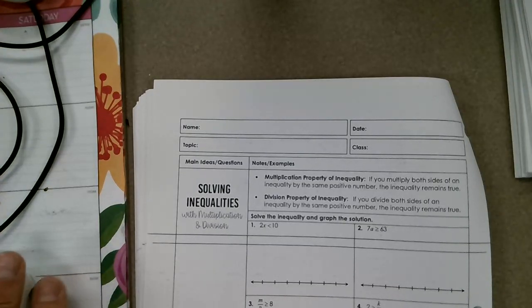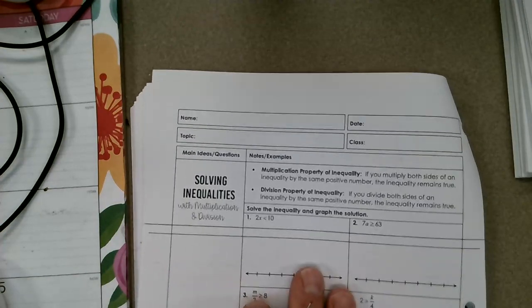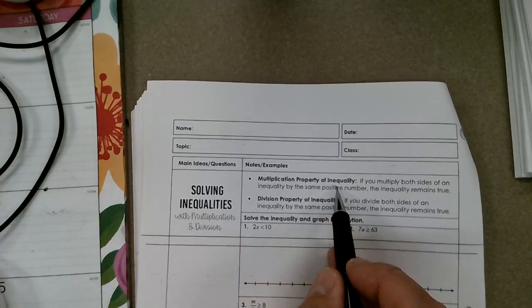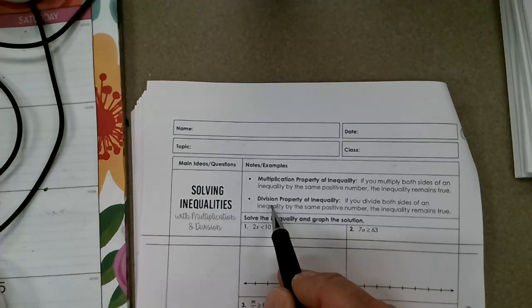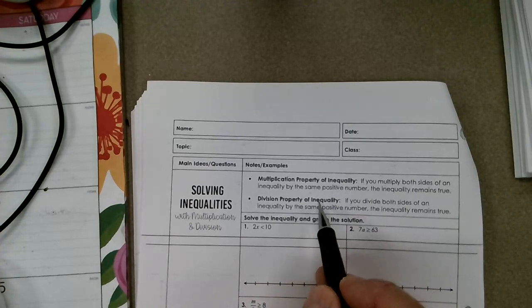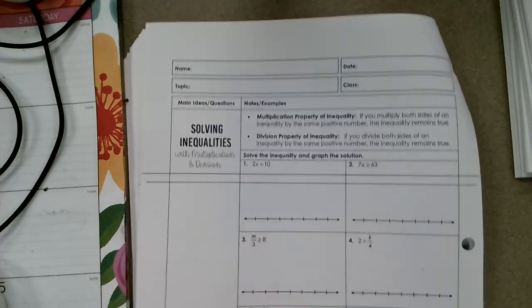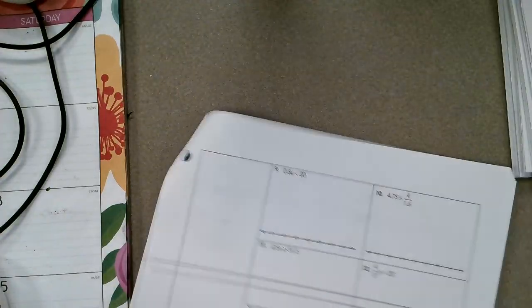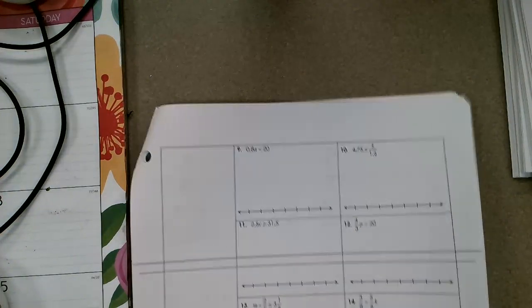But anyway, we are moving on to solving more inequalities. Today we're going to be working on multiplication and division inequalities, the multiplication property of inequality and the division property of inequality, which just means that we're working backwards. We're going to treat these just like the addition and subtraction inequalities. So we're going to be working on these two pages.